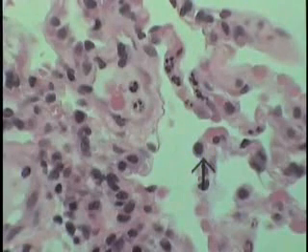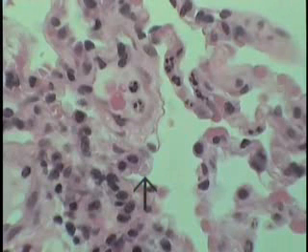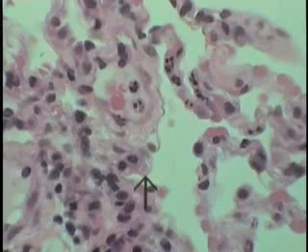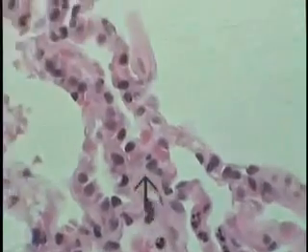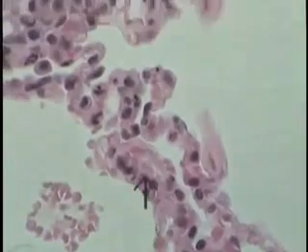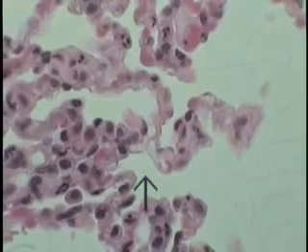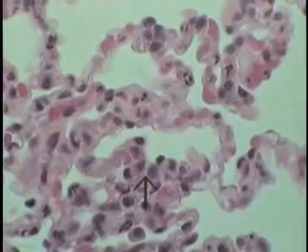If one goes a little bit over on this side, here again is that little thin blood-air barrier made up of the endothelial and type 1 pneumocyte with an intervening basement membranes and connective tissue. So on the plastic type of material, these critical cell types, the type 1 and type 2 pneumocyte, can indeed be observed with careful observation.